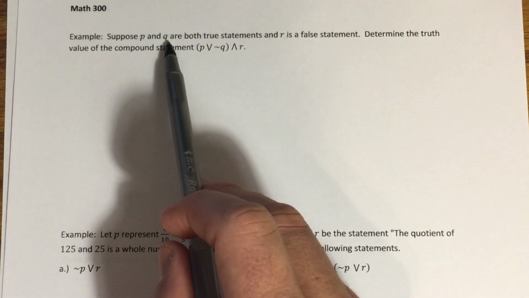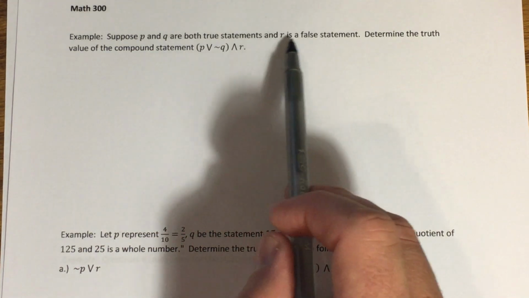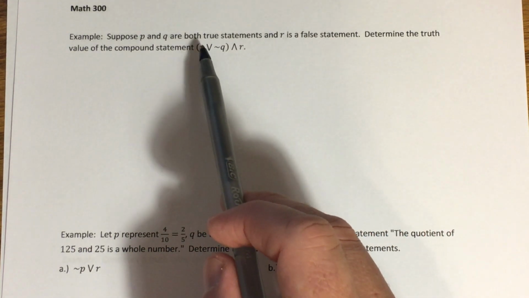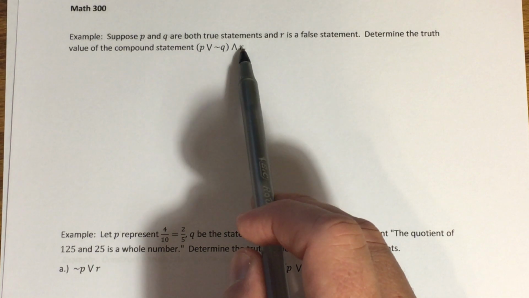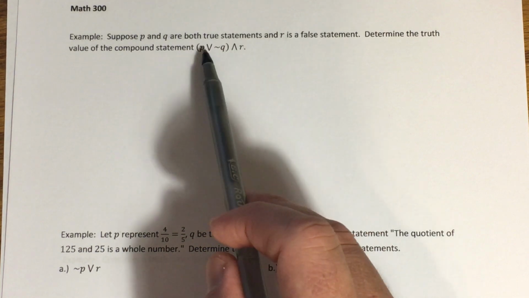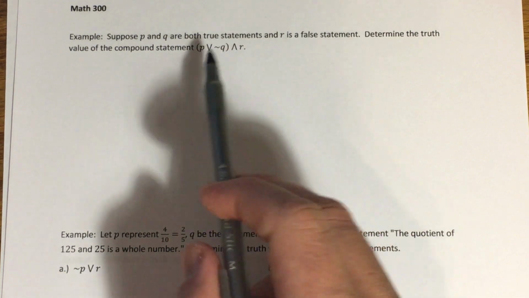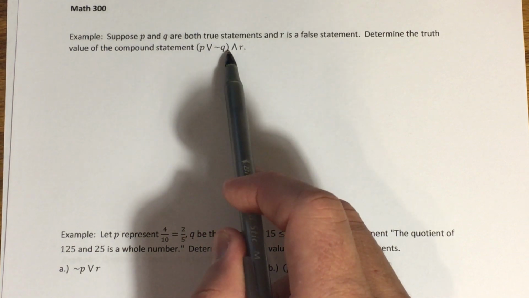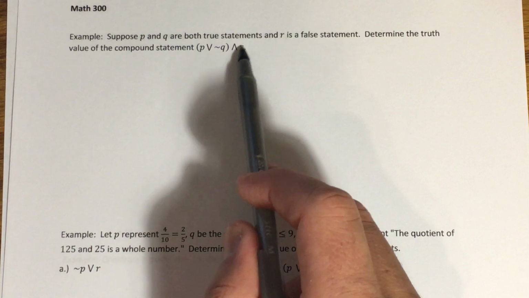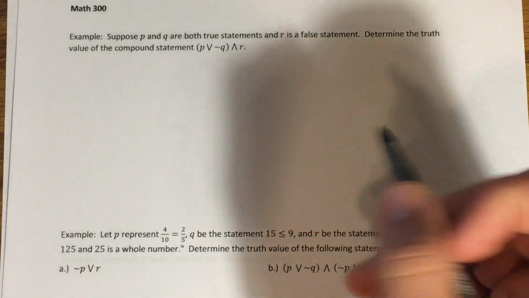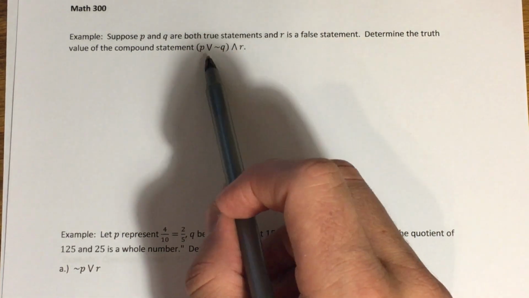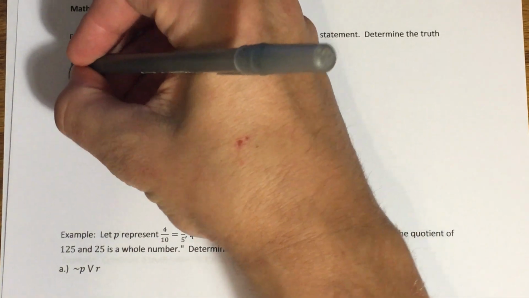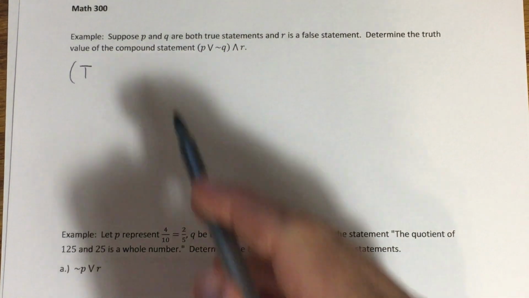If P and Q are both true statements, and if R is a false statement, let's consider what would happen if I substituted the truth values in for each one of these component statements. So P or not Q, see that that's in parentheses, and R. So now let me think about if I put in the truth values for each one of these. P is a true statement according to what we're given. So I'm going to write true for that.